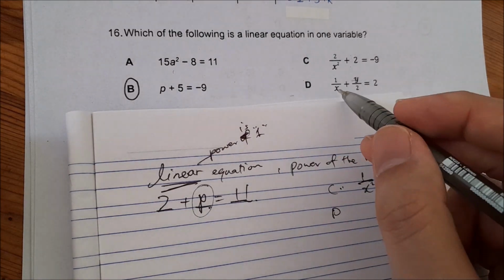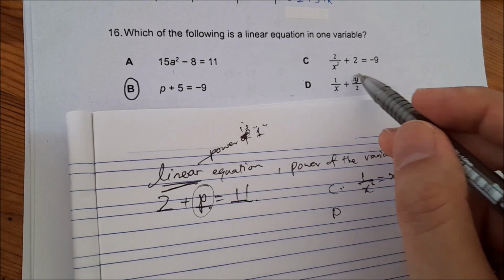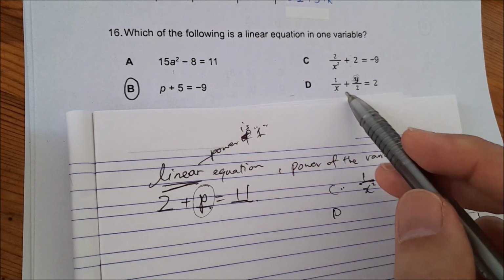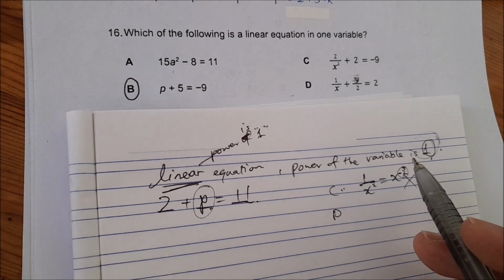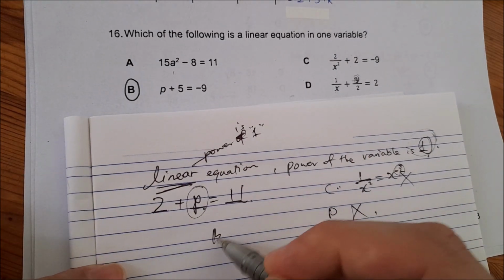D, likewise, we have 2 variables, so it is definitely out. And then for y, it is linear. However, for x, it is not. Okay, so definitely D is out. Your answer, we found our winner, B.